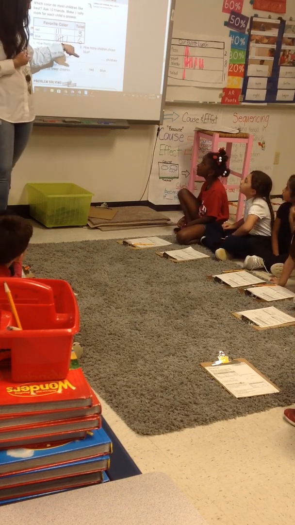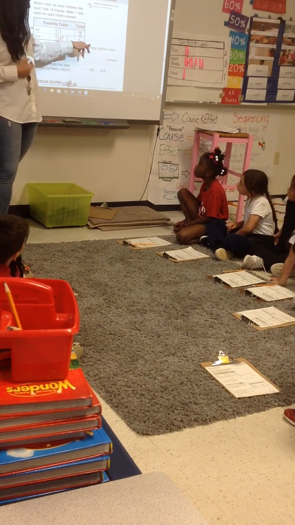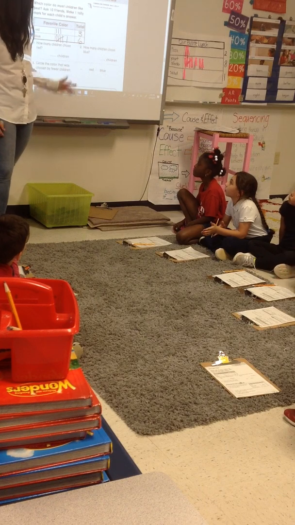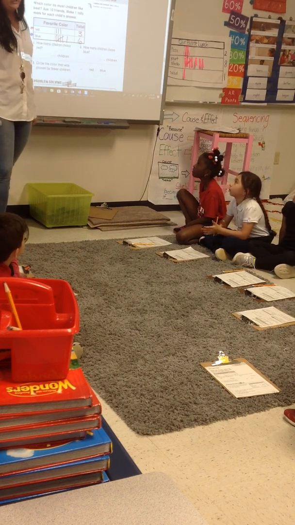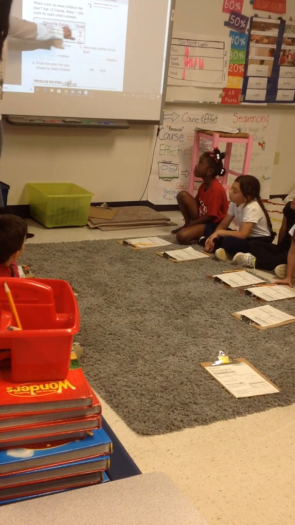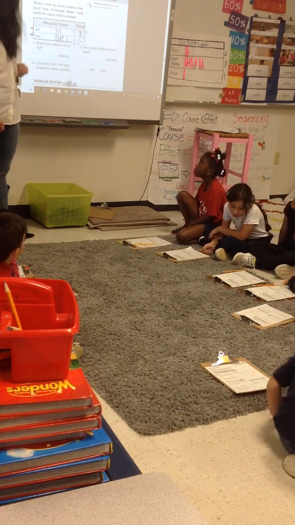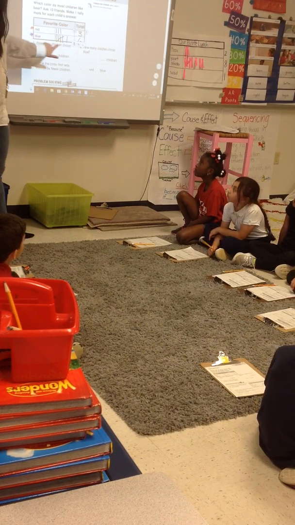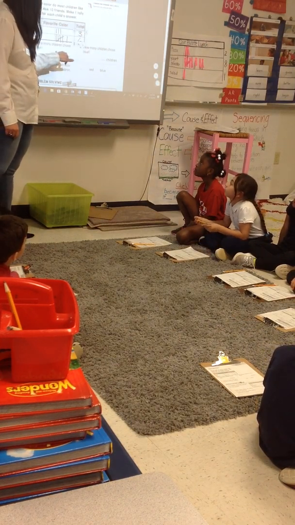Am I looking right here? Am I looking right here? Am I looking right there? Good. Or right there. So to figure out how many children chose red, you can look at the total number of children for the color red. Look at your chart and write your answer down in this blank.